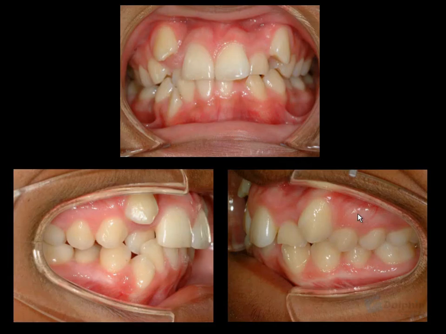Here are his intraoral photographs, and you can see that he's slight Class 2 on the right side. Both his midlines are deviated slightly to the right side, and on the left side he is in a Class 1 relationship.